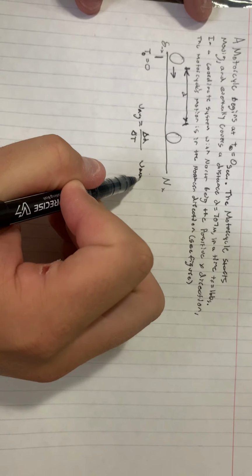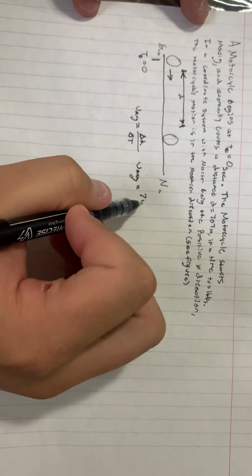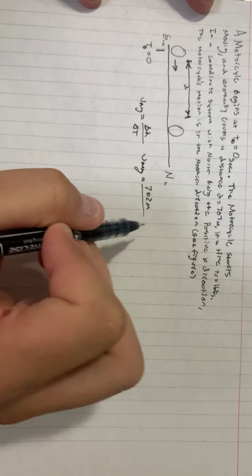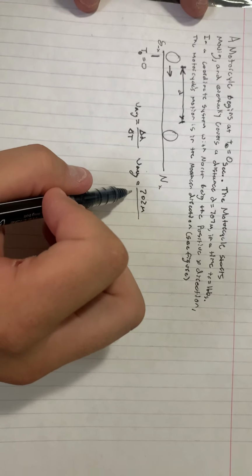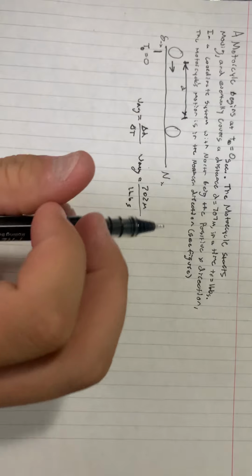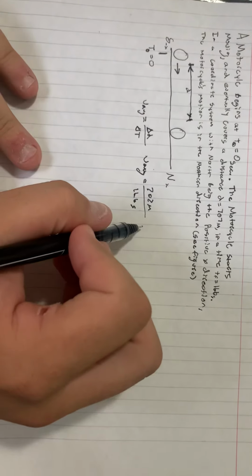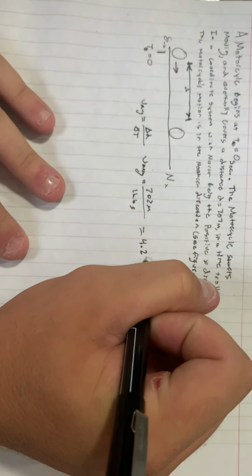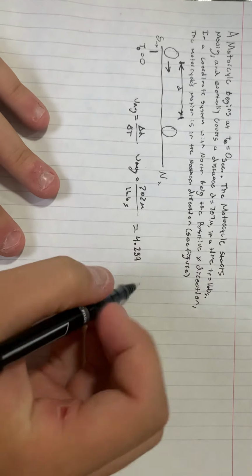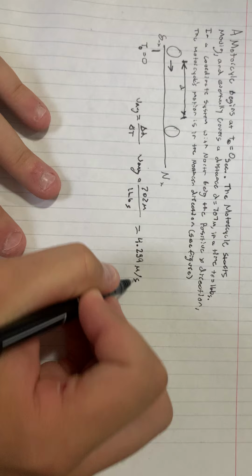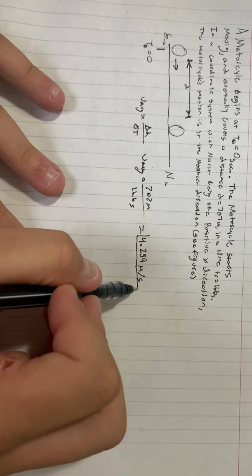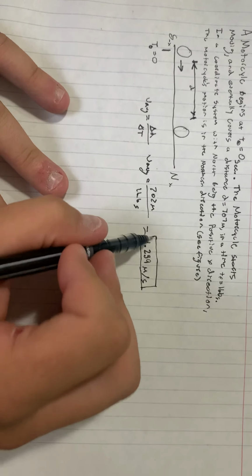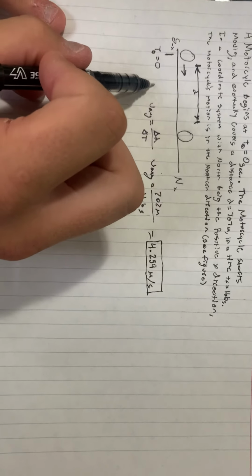So average speed is going to be 707 meters over 166 seconds. And when we do that calculation, it comes out to be 4.259 meters per second. So that will be our answer to number 1, or A of the problem.